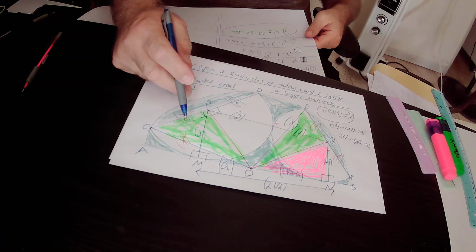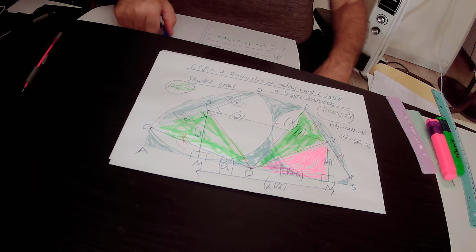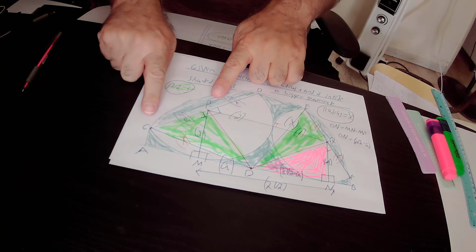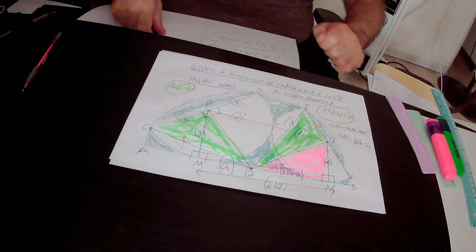CO equals x, therefore CO squared is x squared. And it equals CP squared. CP is 2, therefore CP squared is 2 squared, that is 4.